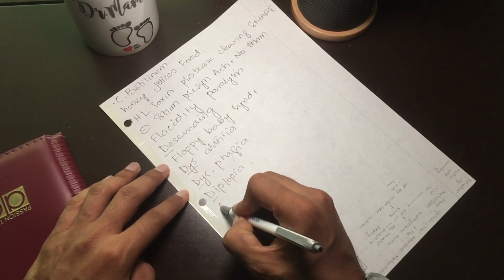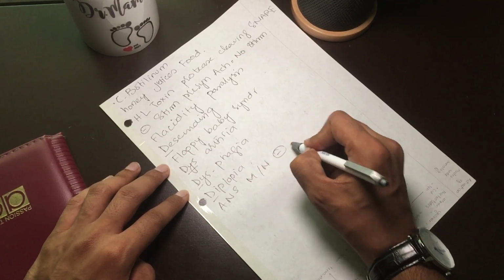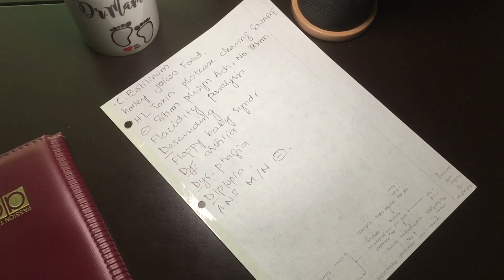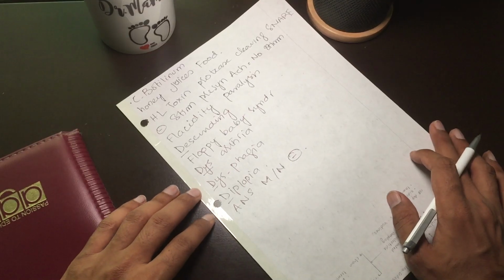diplopia, and autonomic nervous system muscarinic or nicotinic abnormalities. So this is botulism toxin, and this causes this type of picture in this type of infection.